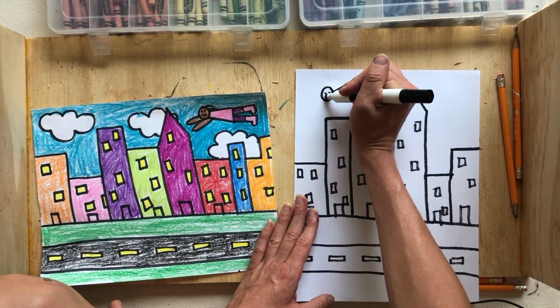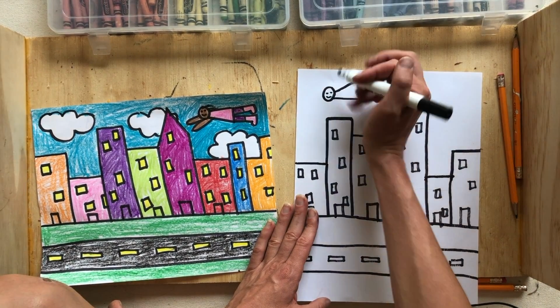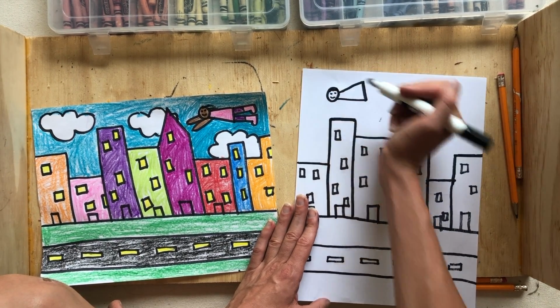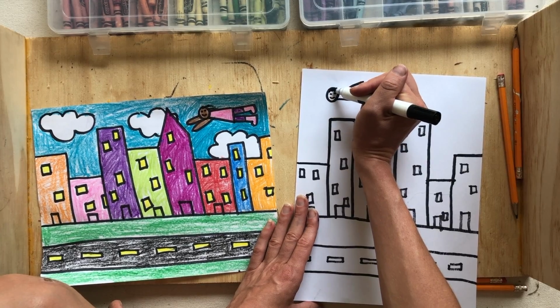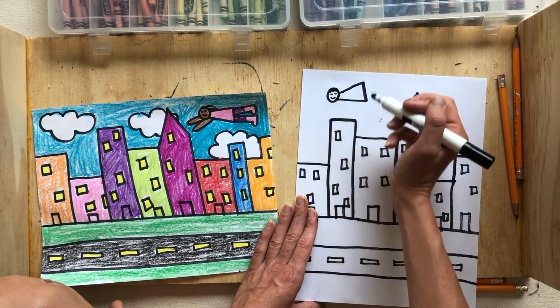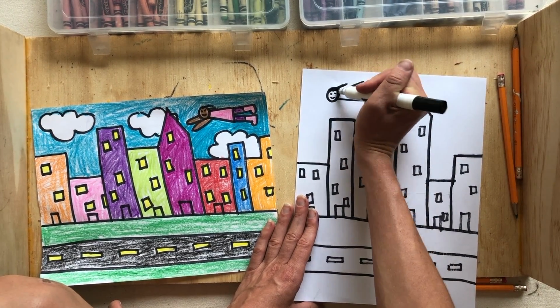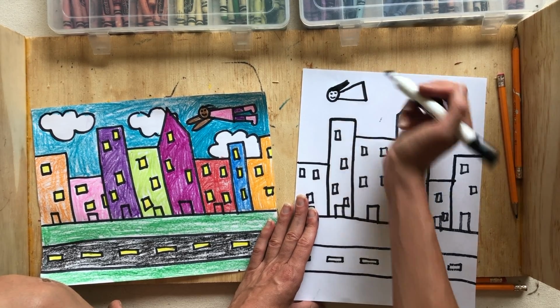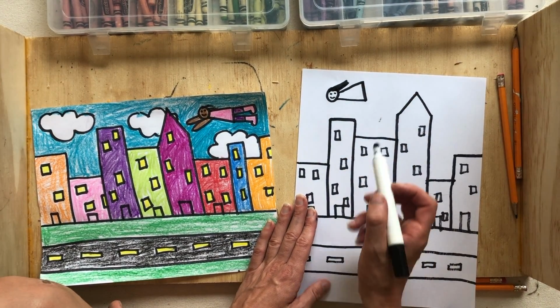Then for my face, I can just do a simple face. So 2 dots and a line is fine. And I can do my hair. If you have short hair, it can just be small little strokes. If you have long hair, you can make your hair go long and outward because you're flying.